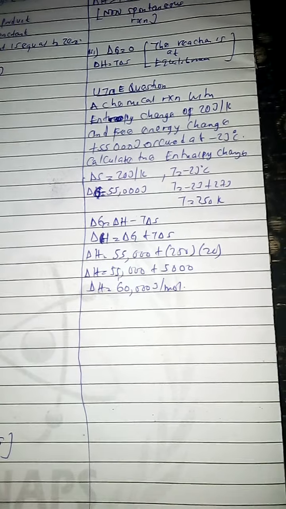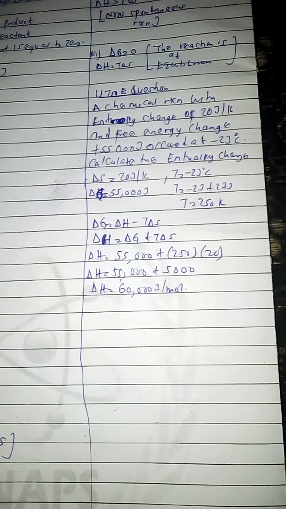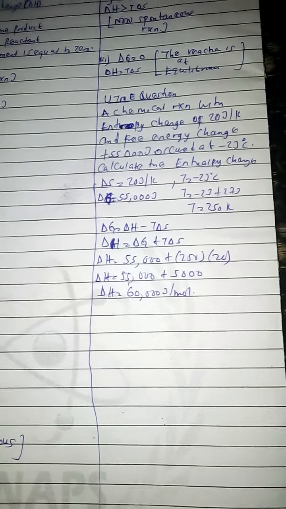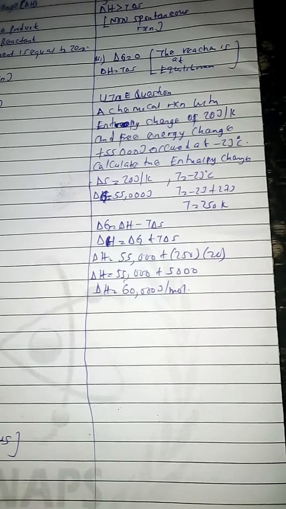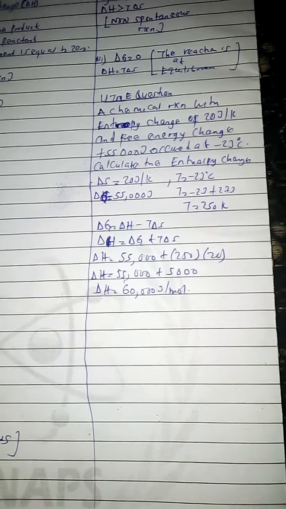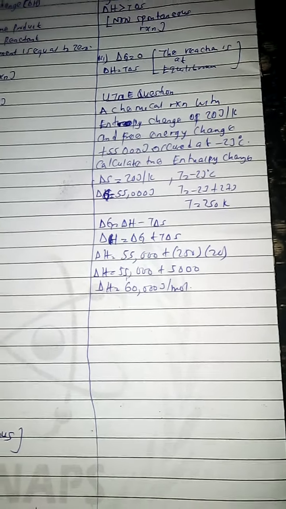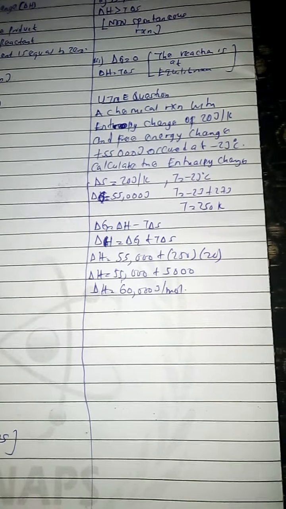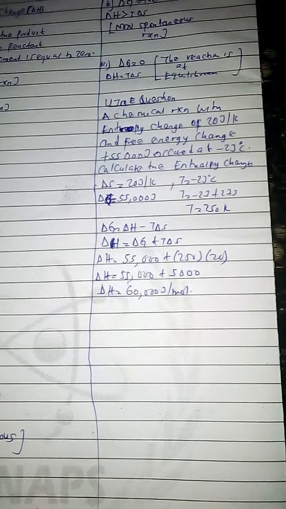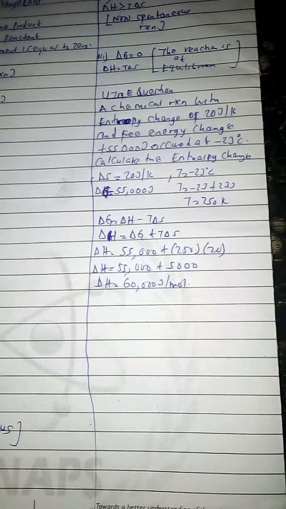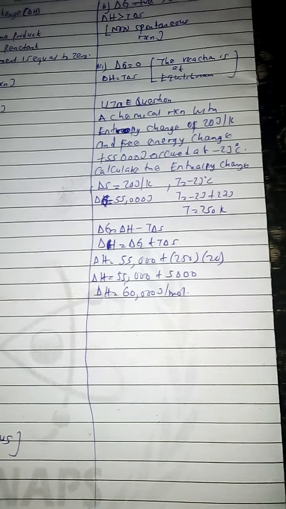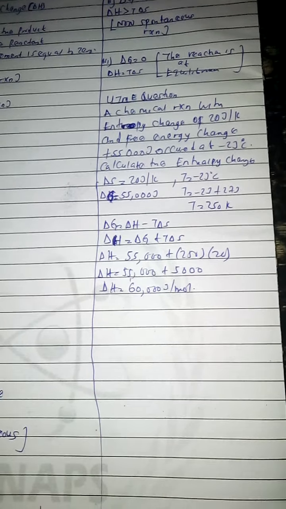So enthalpy change equals 55,000, that's the Gibbs free energy, plus the temperature, 250, times the entropy change, 20. So the enthalpy change will be equal to 55,000 plus 250 times 20, which is 5,000. So 55,000 plus 5,000, that's 60,000 joule per mole. That's the enthalpy change.